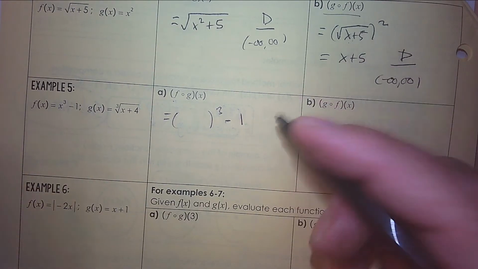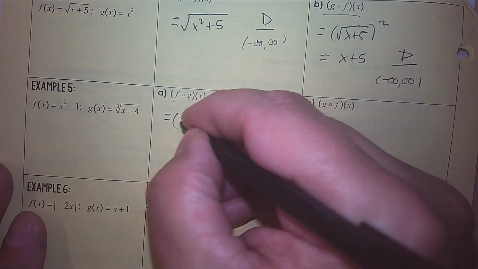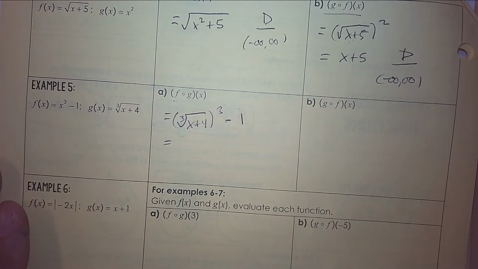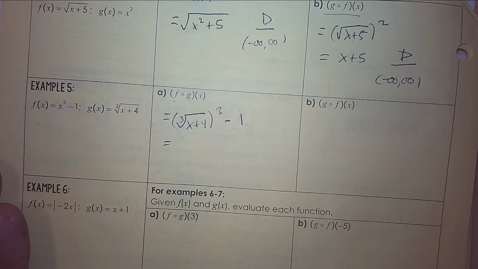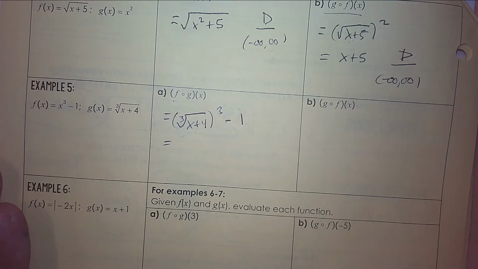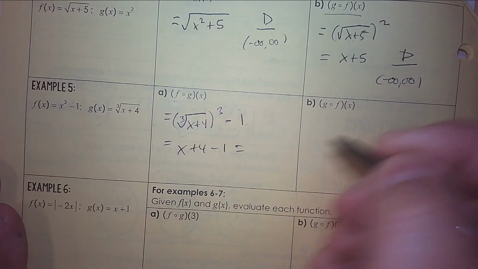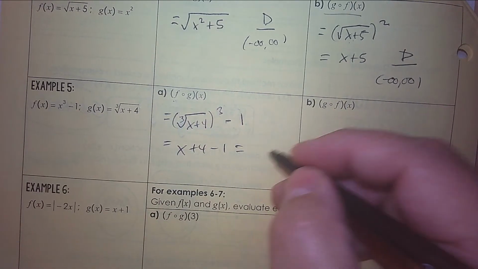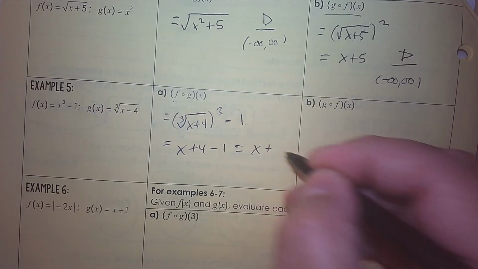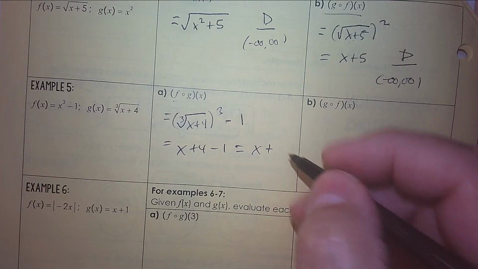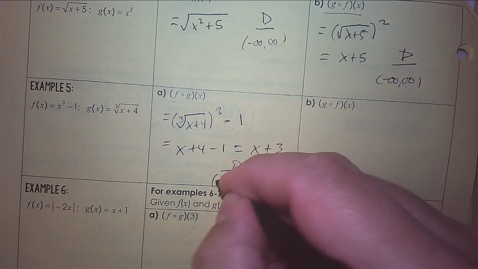And what goes inside the parentheses? The cube root of x plus 4. All right, simplify it. So the cube root and the power of 3 cancel out. That's right. So you'd be left with x plus 4. Mm-hmm. Keep going. You could put minus 1. You should see. So that'd be x plus 3. Perfect. Any domain restrictions? Perfect.